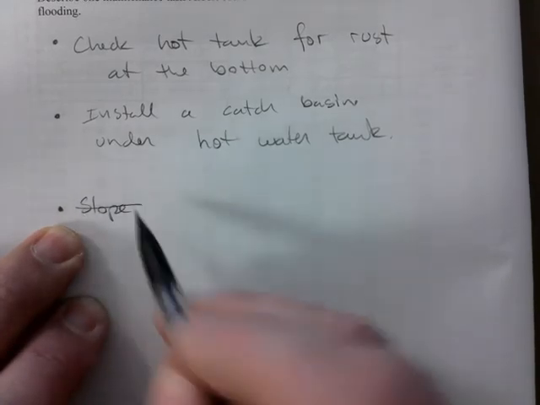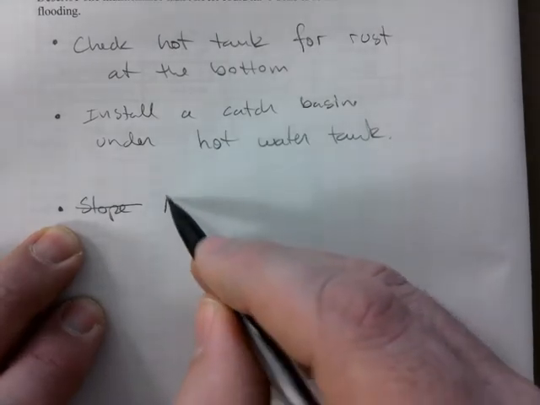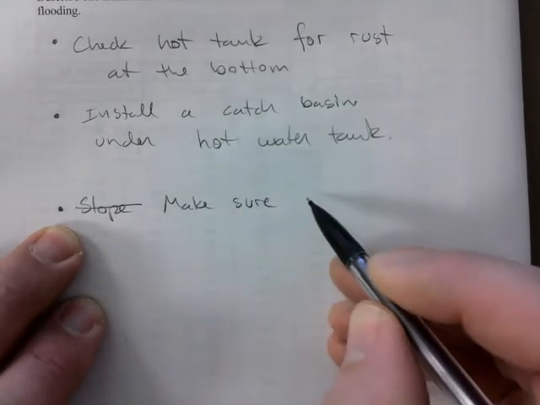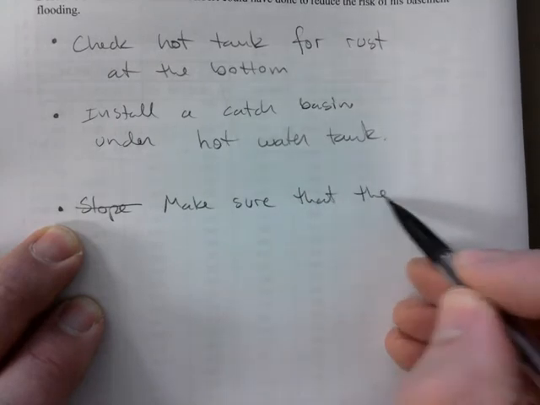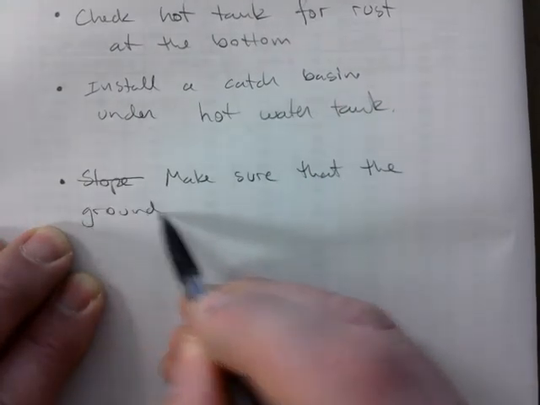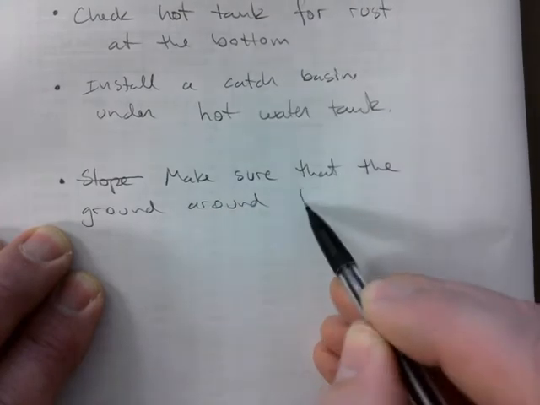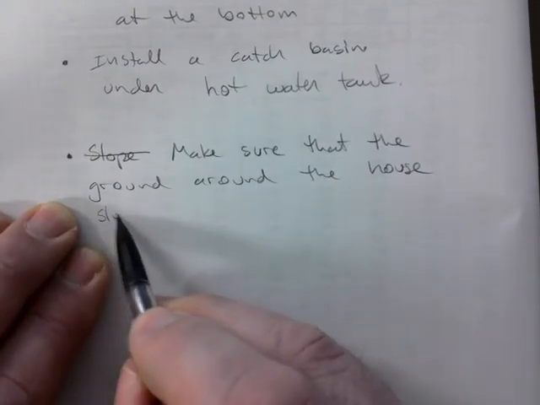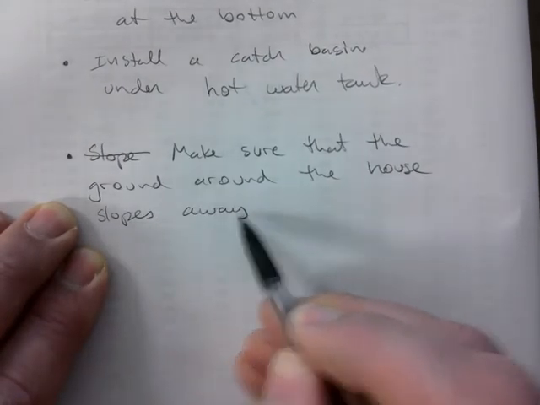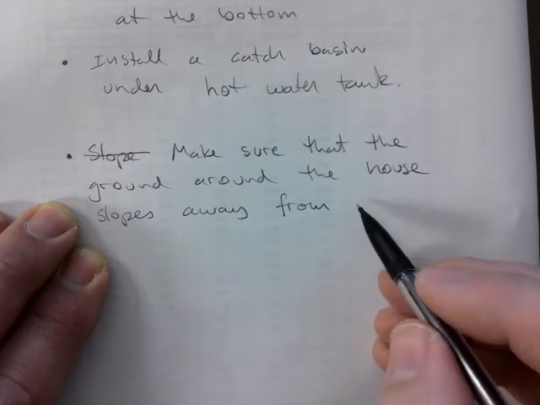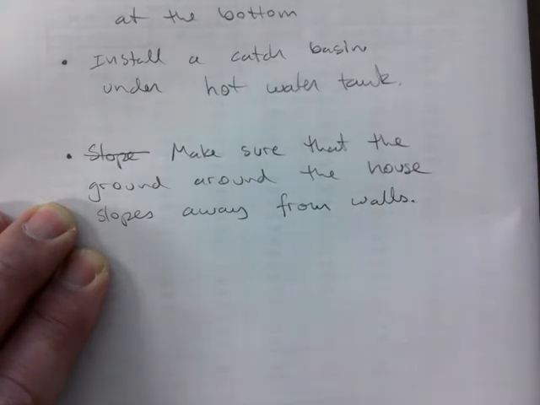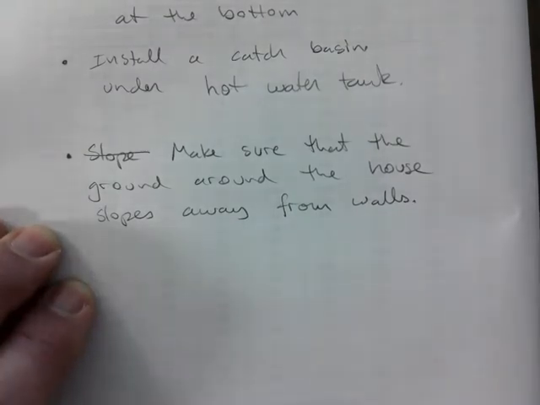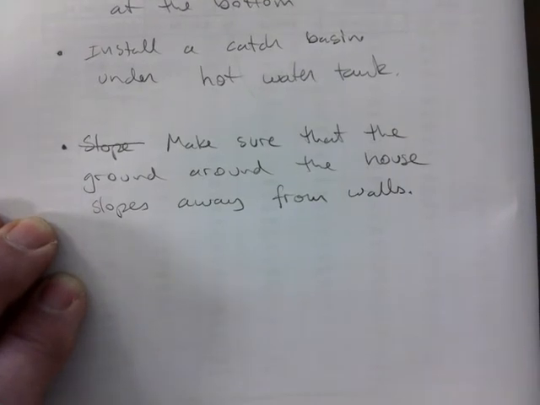Let me rephrase that. Make sure that the ground around the house slopes away from the walls, right? Or something like that. Ensure there's an appropriate drainage. Anything like that. Use your own words. Ensure proper drainage away from the home.